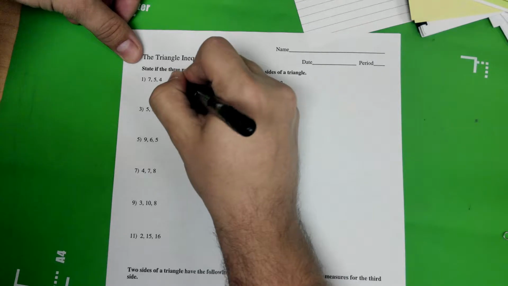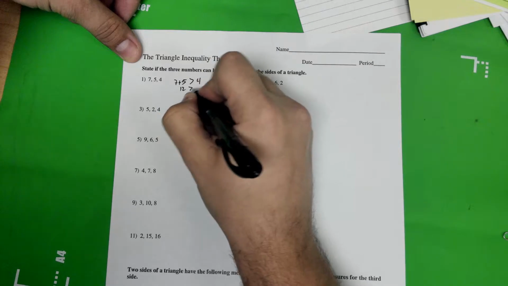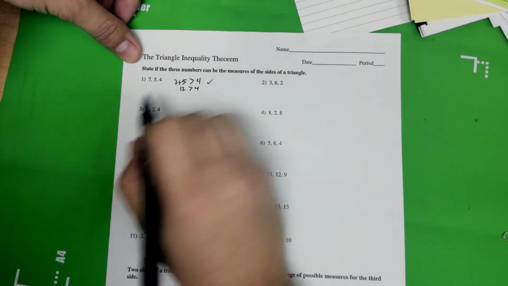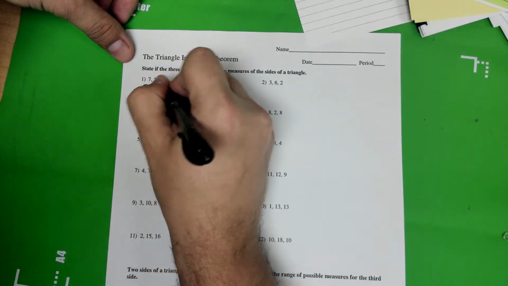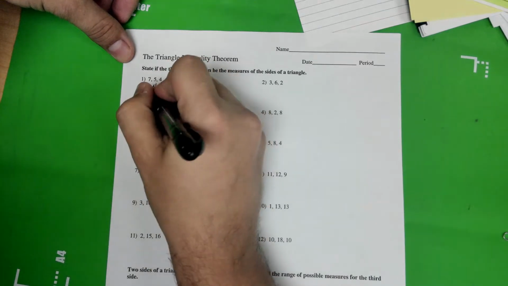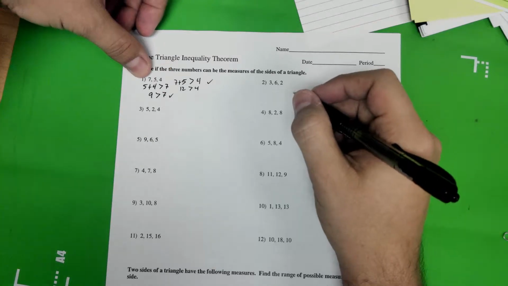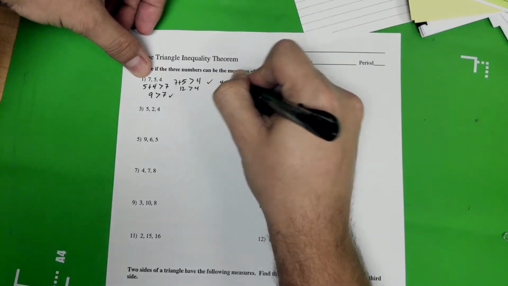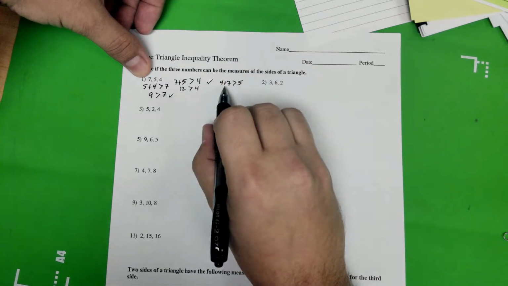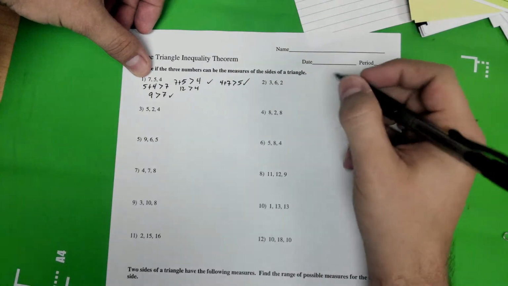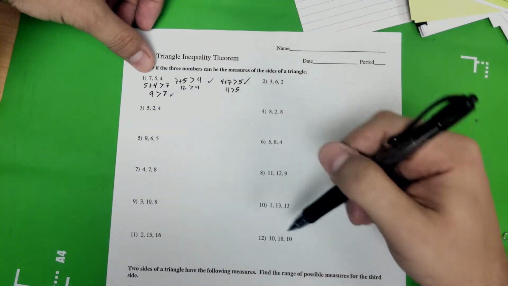Right? So 7 plus 5, is that greater than 4? Yes, because 12 is greater than 4. Right? And then we're also going to do 5 plus 4 needs to be greater than 7. Well, 5 plus 4 is 9, which is greater than 7, so that one works. And then we're going to do 4 plus 7 is greater than 5. And that is true because 7 is already greater than 5. If we add 4 more to it, it is going to be a true statement. So if you want to, that's 11, which is greater than 5. Right? And so that's how you're going to do 1 through 12.